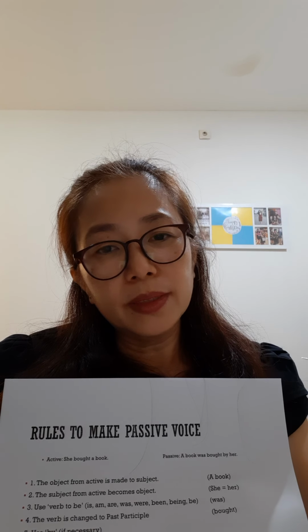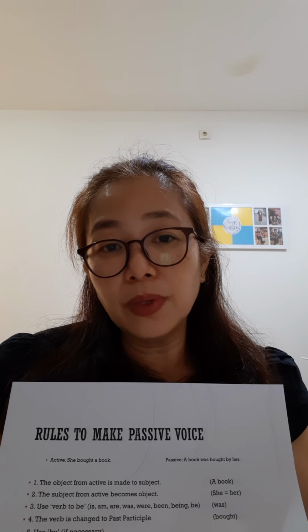Because the sentence is in simple past tense. If the sentence is in simple present tense, for example, "She buys a book," buys is simple present, so when I change to passive, I say "a book is," using the verb to be is.